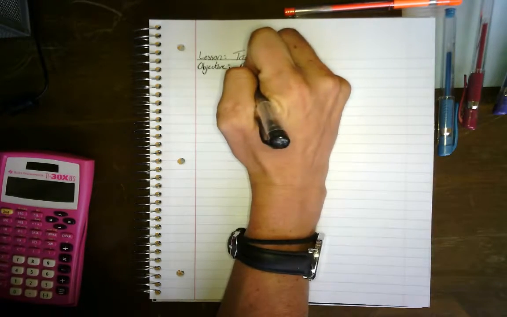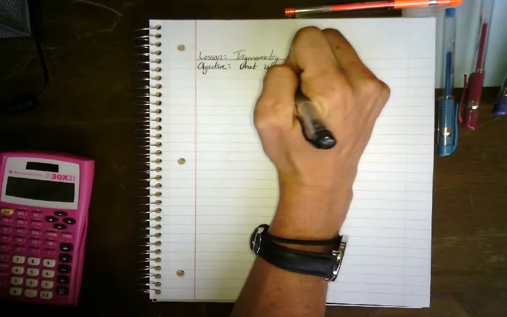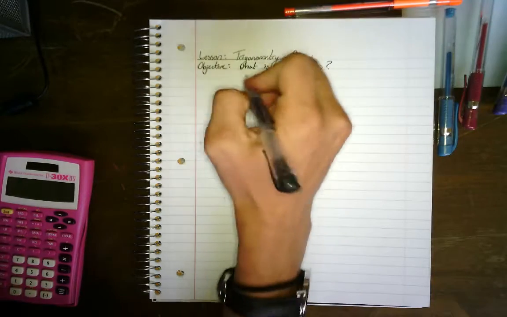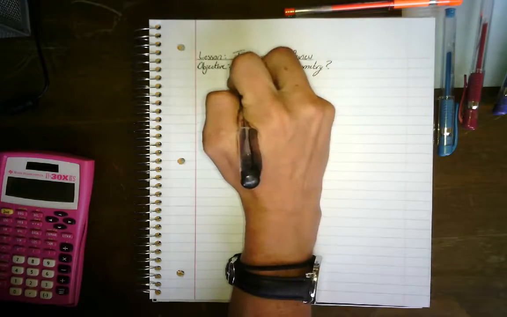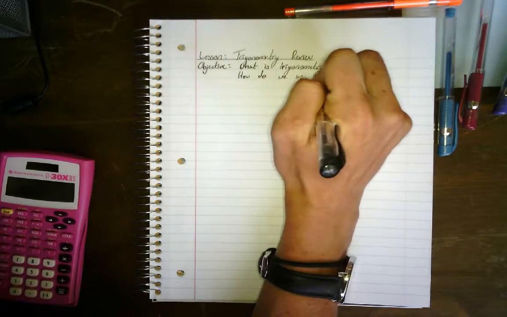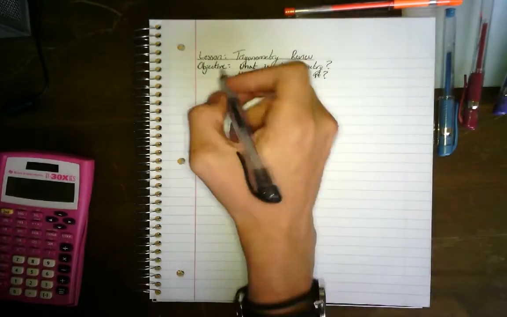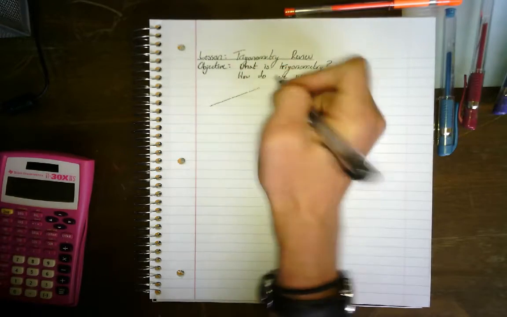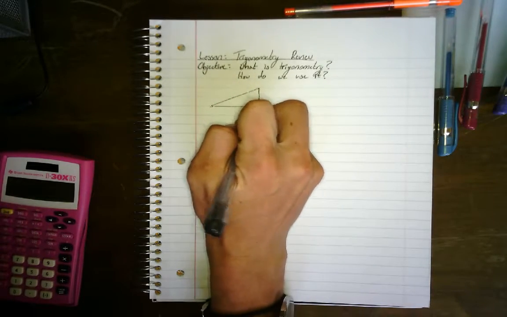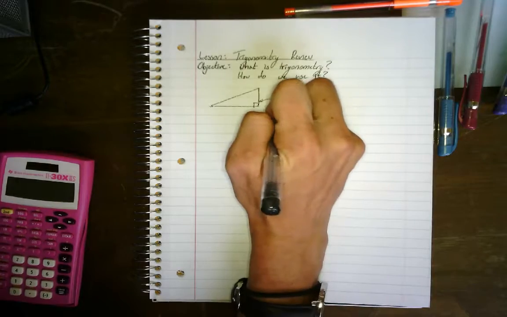What is trig? What is trigonometry? And our second one is how do we use it? And this is really going to help out with a few of the homework problems, so I'll go over one of those in addition to this. So let's start off with the first one. Trigonometry has to do with the study of triangles. Particularly, it has to deal with the study of right triangles with a right angle, a 90-degree angle.